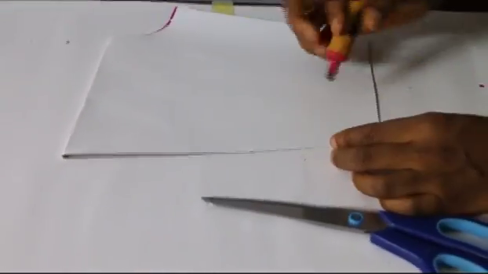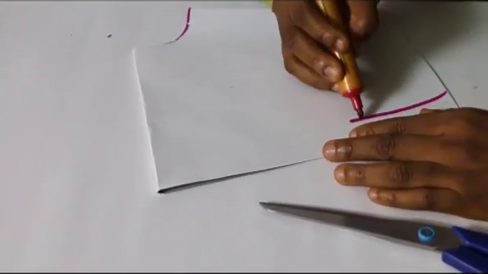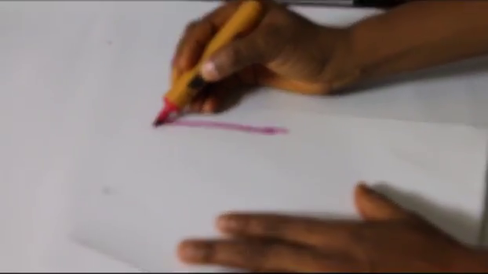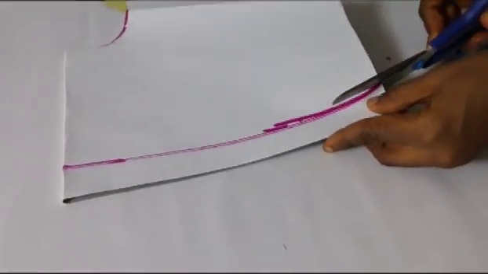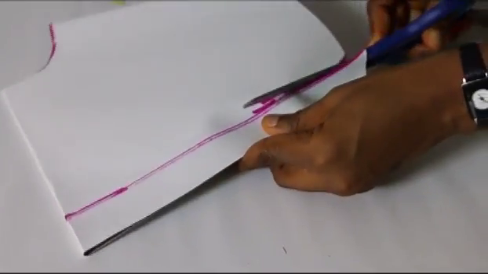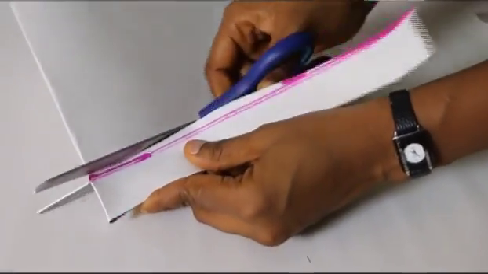I could just curve it this way because I like a curvy shape. So with this, you've seen this type of facing I've been able to achieve.